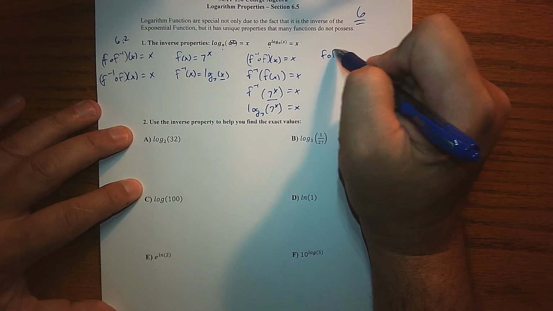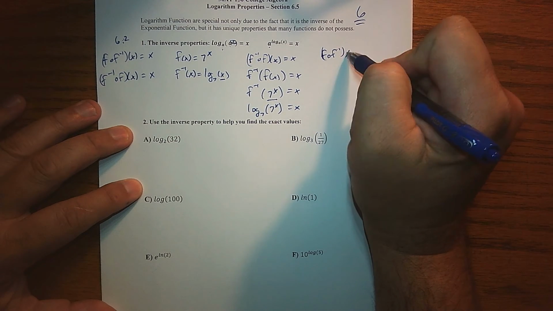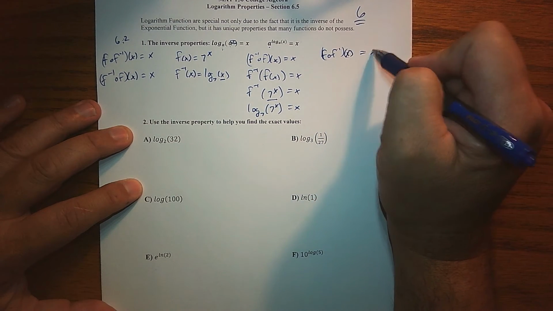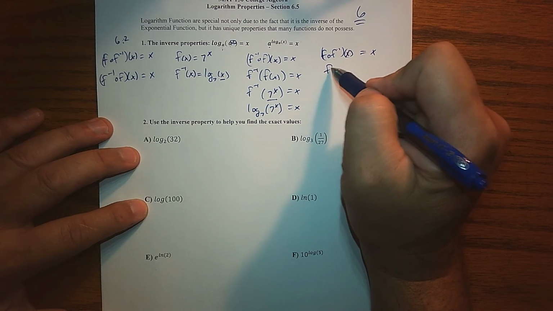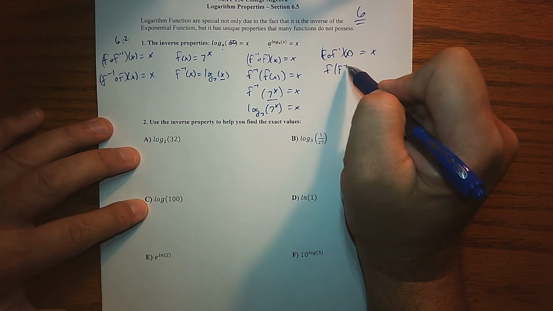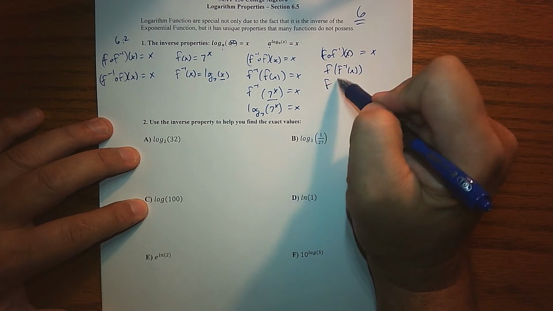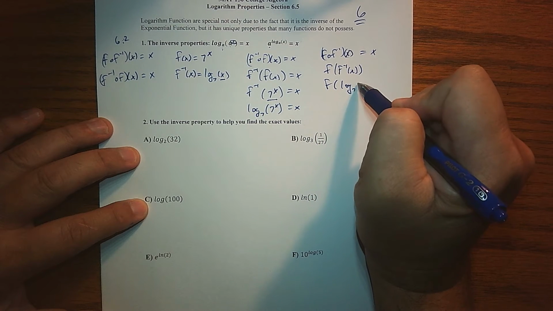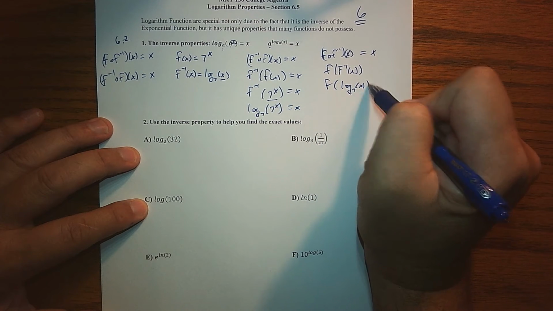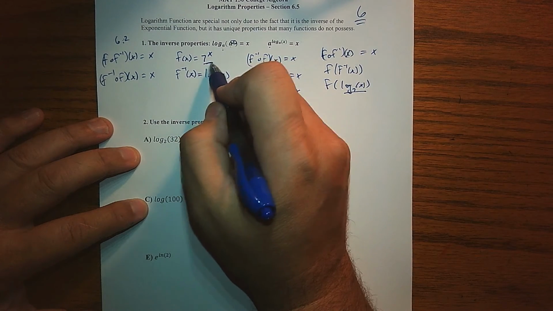Doing the other way around, if I do this composition again, we know the answer is supposed to be x, but here what we get is this and becomes this, and so this becomes the input for that function.